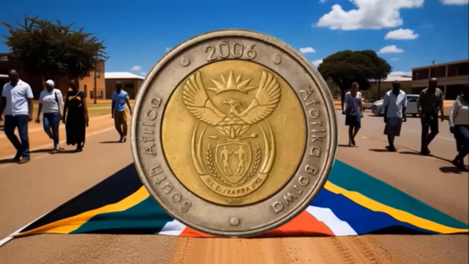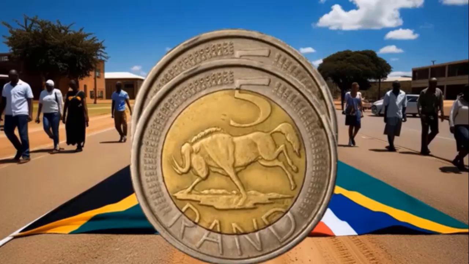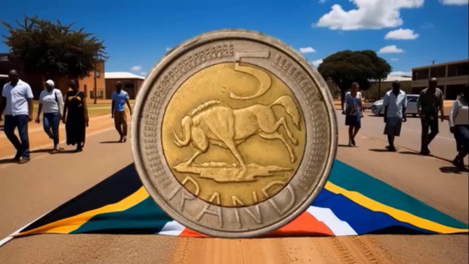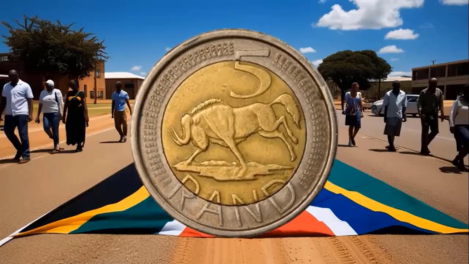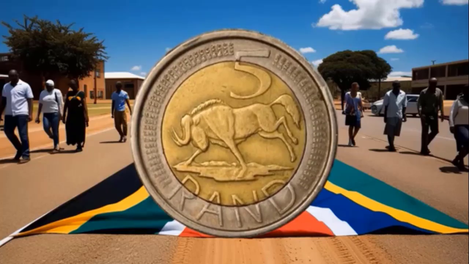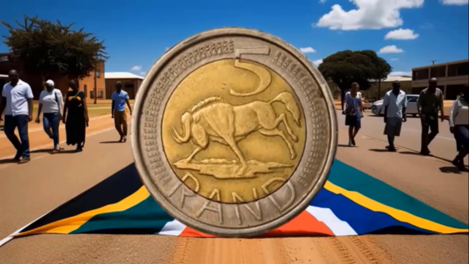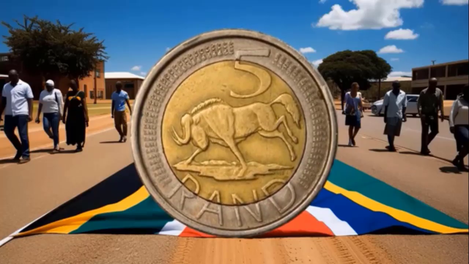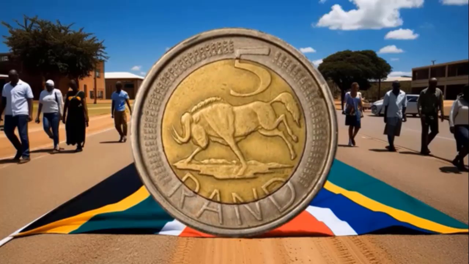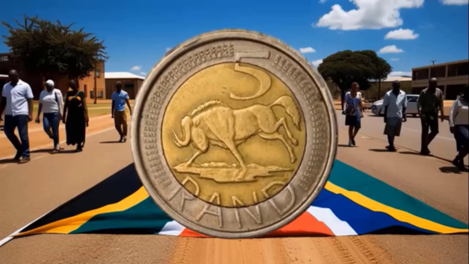But a coin is never just a design. It becomes something only when people use it, carry it, and unknowingly give it meaning. And that is exactly what happened with this 2006 5 Rand. For years, it disappeared into the flow of daily life. It clattered on counters, sat in wallets, fell between couch cushions, and filled jars in kitchen drawers.